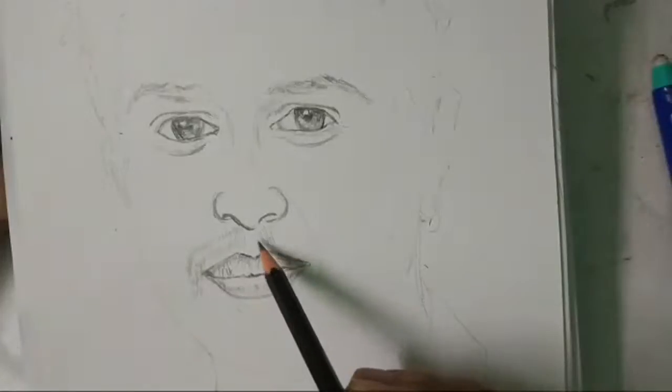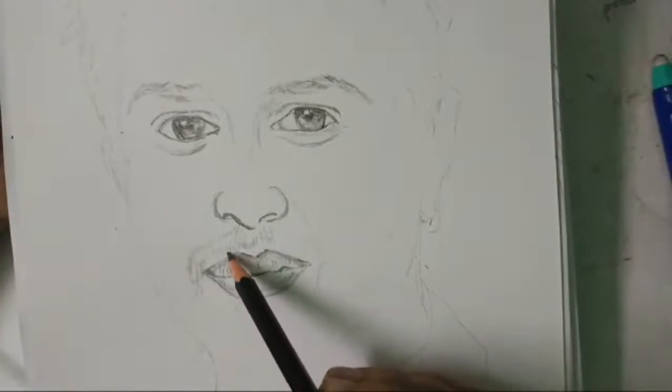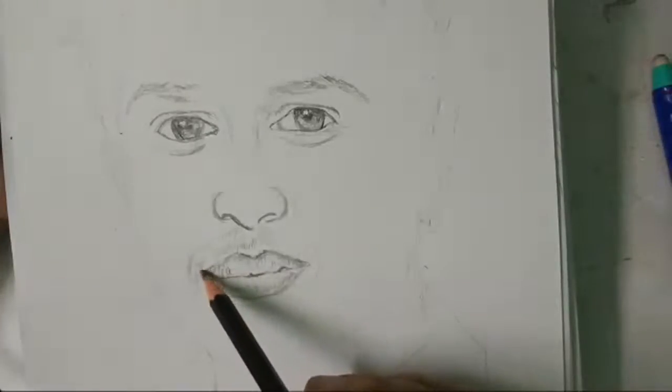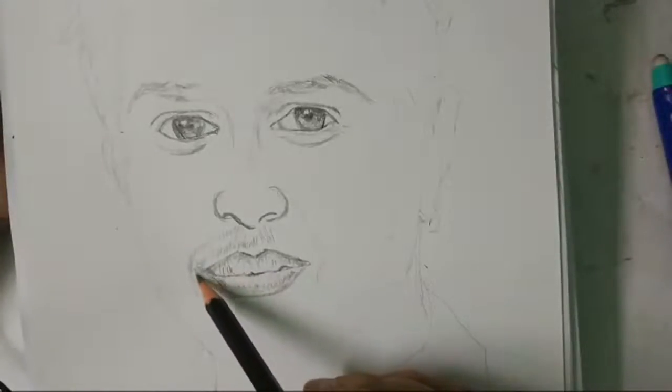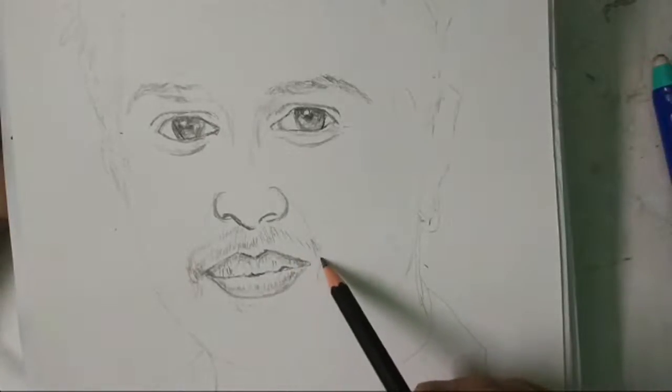The beard and the mustache are visible. The upper lip is thicker in this case. So first I am making a basic shape of the lip.